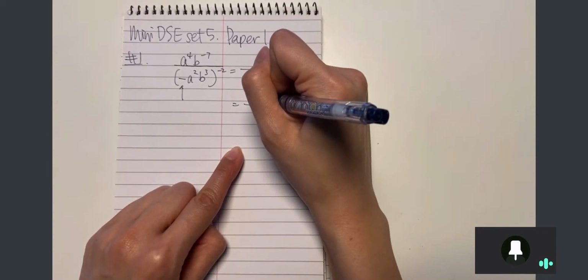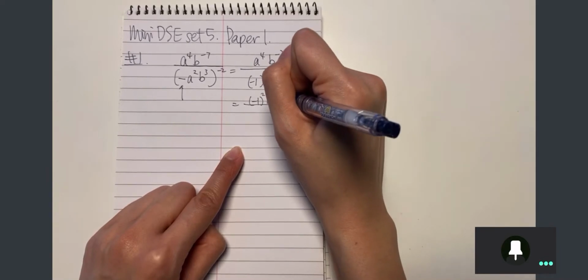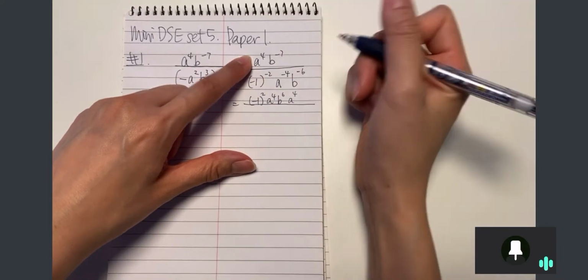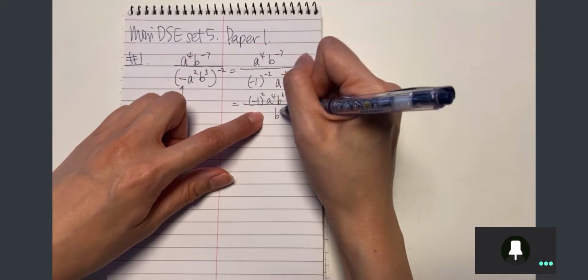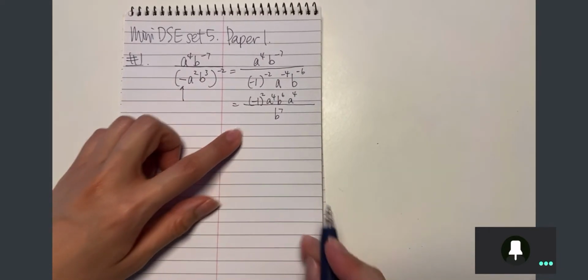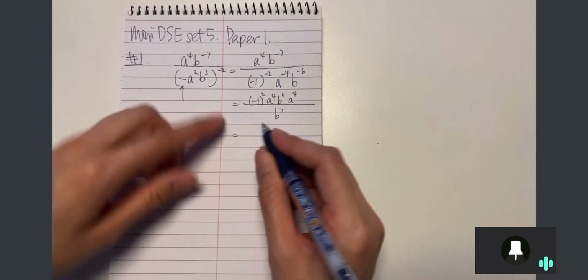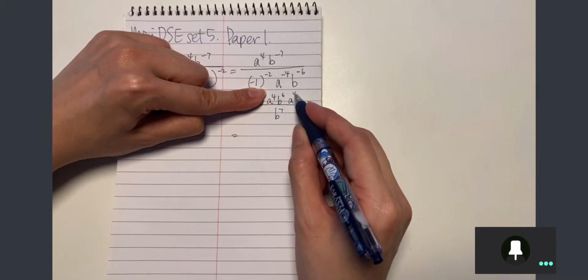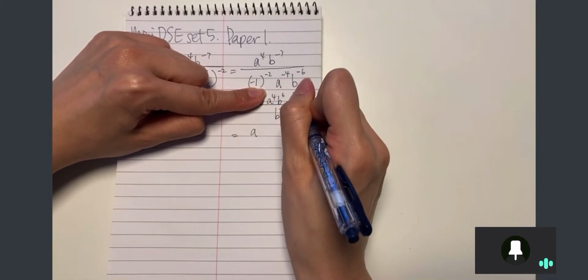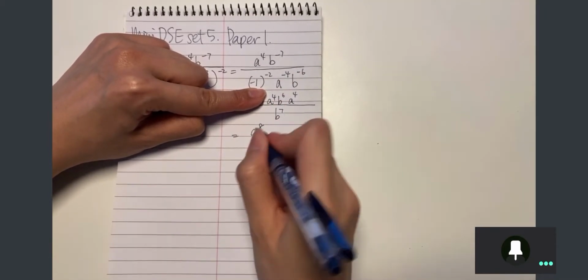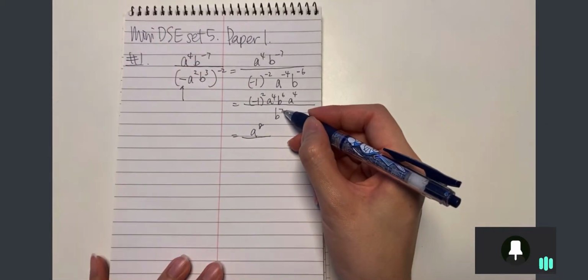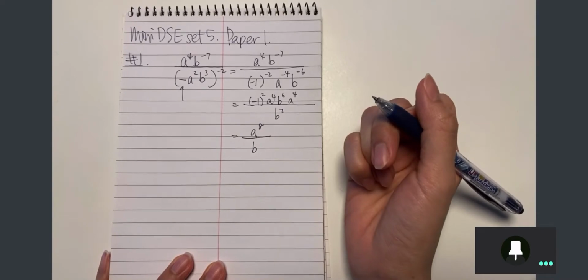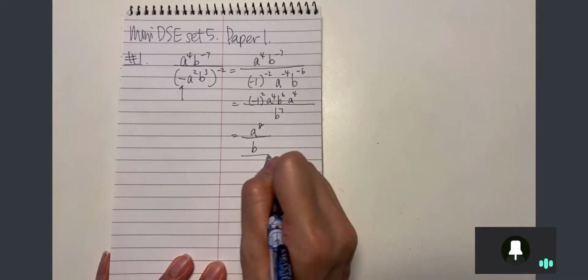So negative 1 square, A4, B6 here. And then the A4 remains here. The negative 7, putting downward. And the negative 1 square is 1, that means no more here. And then A, 4, 4, so A4 plus 4 is 8. And then the bigger one is 7, so 7 minus 6 is 1. 1, no need to show here. Answer.